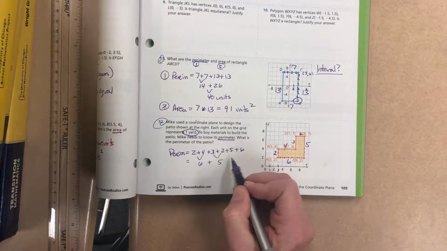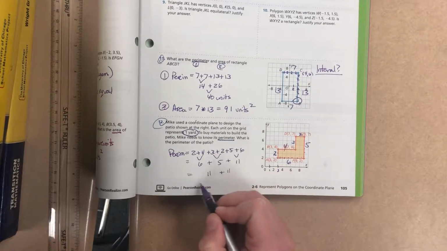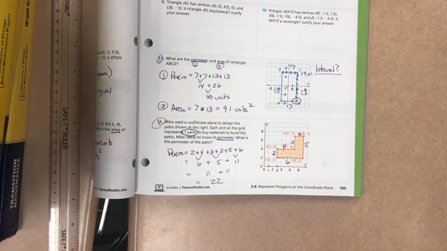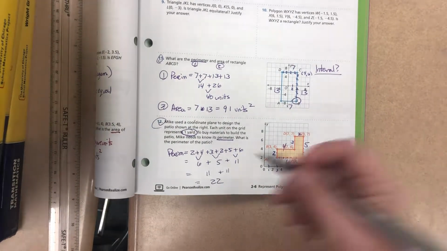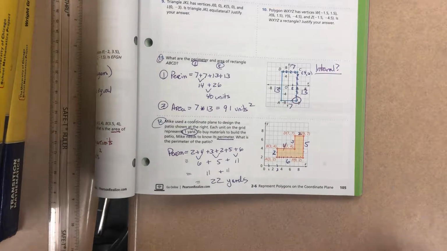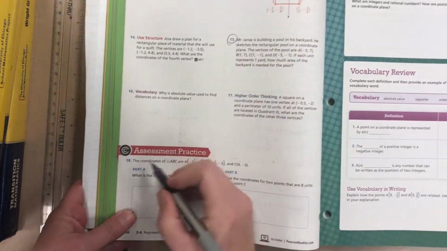6 plus 5 is 11. 11 plus 11 would be 22 of something. And then I have to think about what unit was given here. I circled that earlier. It would be yards is the perimeter. And I'm finished. I got 2 problems on the back that are assigned. It looks like it is problem 15 and 18.